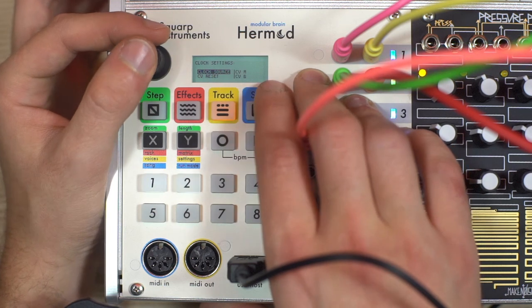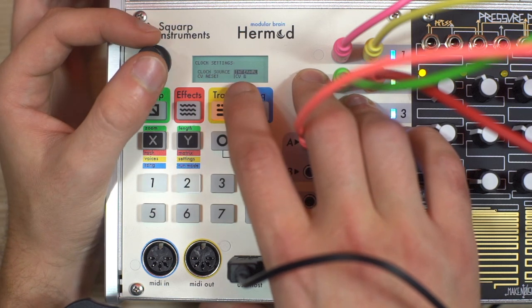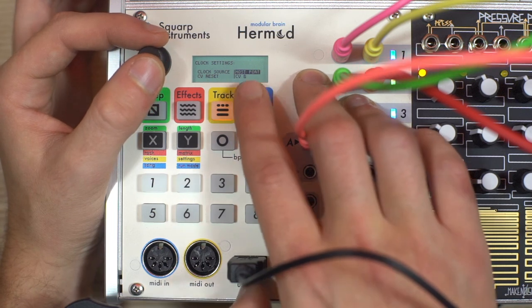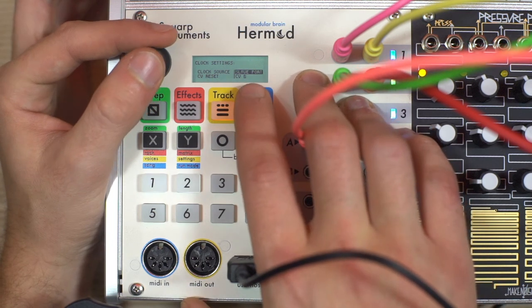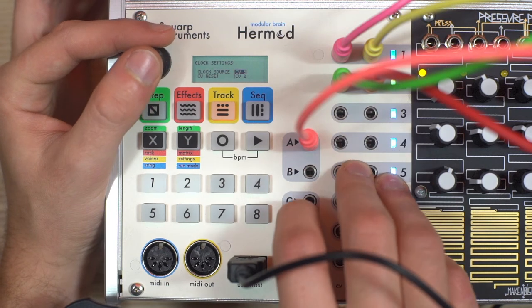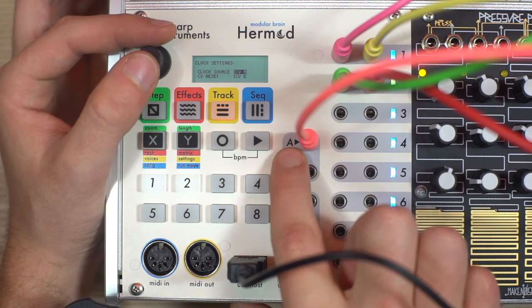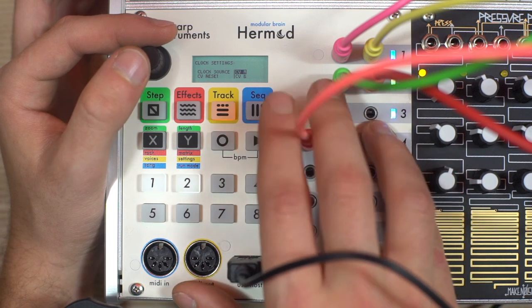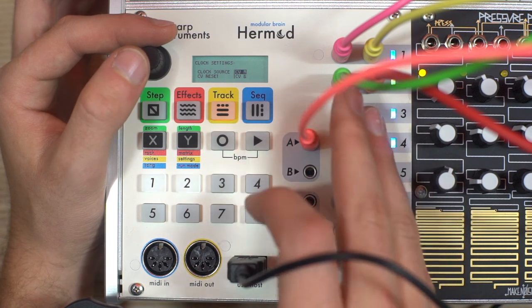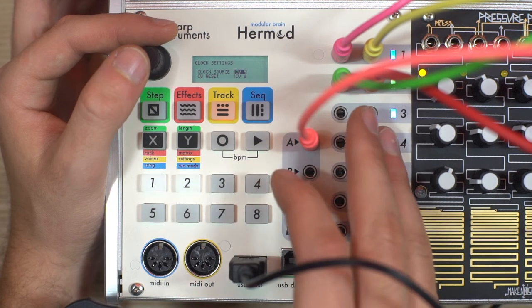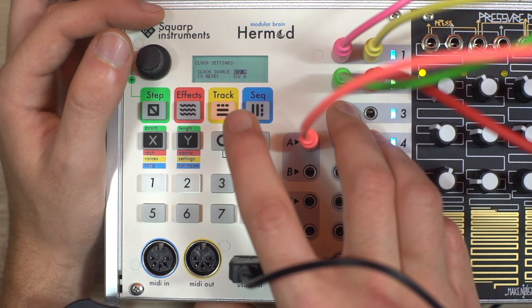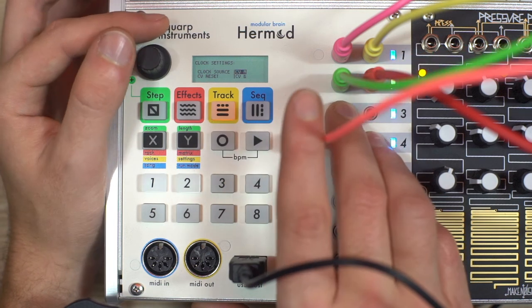You can select the clock source, so either internal, one of the MIDI ports (MIDI, host, and slave), or one of the analog inputs, CV A, B, C, and D. When you select one of the analog inputs, Hermod's internal clock will be synchronized to that input, but it won't fire each step. That means that you can, for example, use the swing effect internally on Hermod with an analog clock and it will still work.